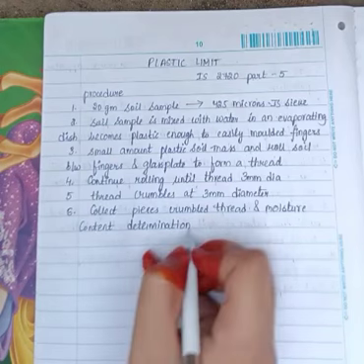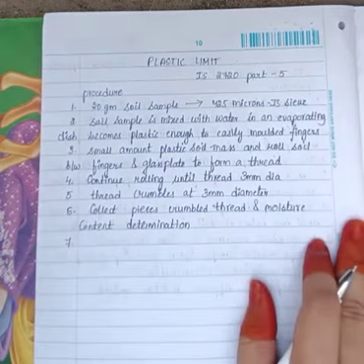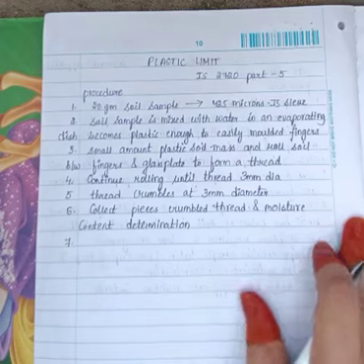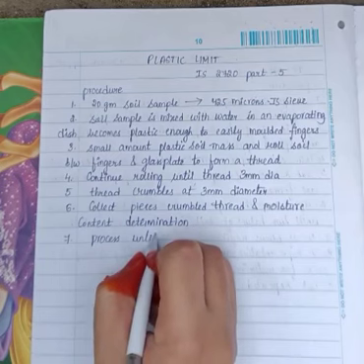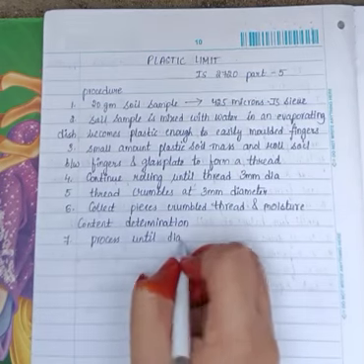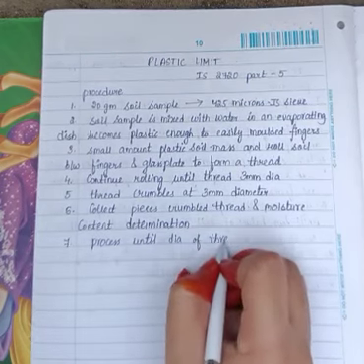Coming to the final step, the process is repeated until the thread is 3 mm diameter. We have to continue the process for different water contents until the diameter of the thread is 3 mm.